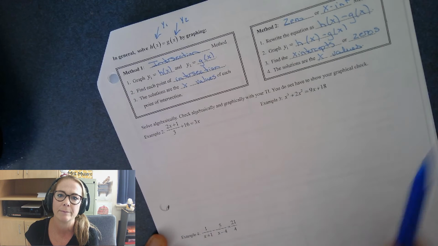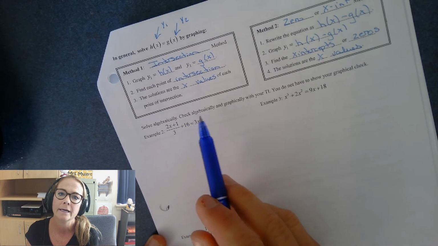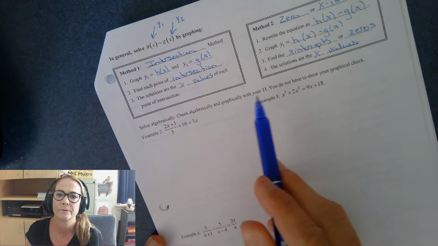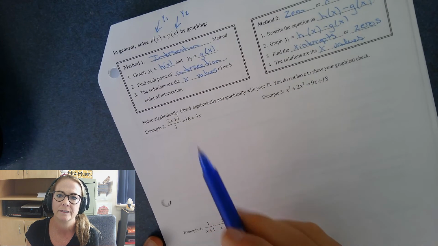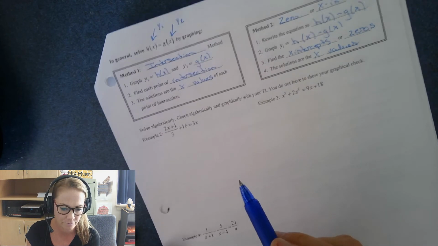So just some new types of problems, solve algebraically, yay. Check algebraically and graphically with your TI. You don't have to show your graphical check. So we'll probably just go through solving these. You can check them on your own just for time's sake.